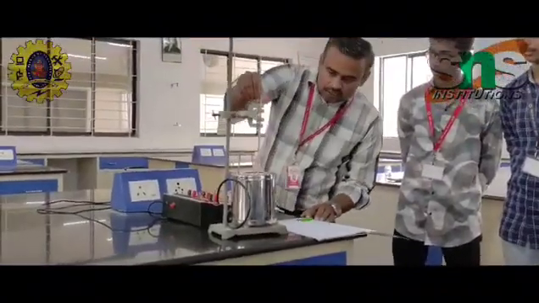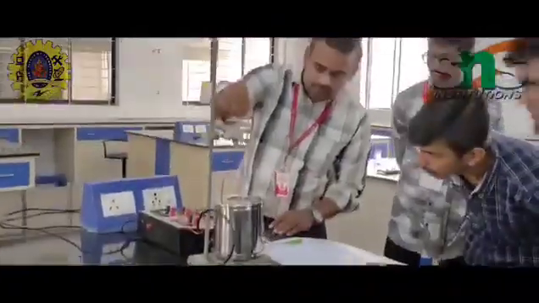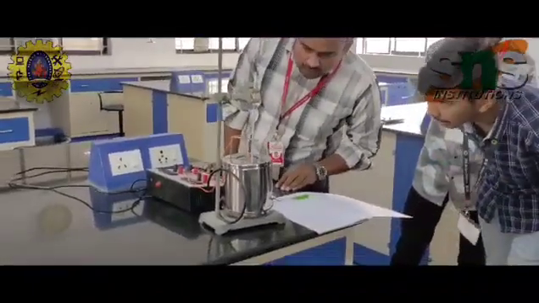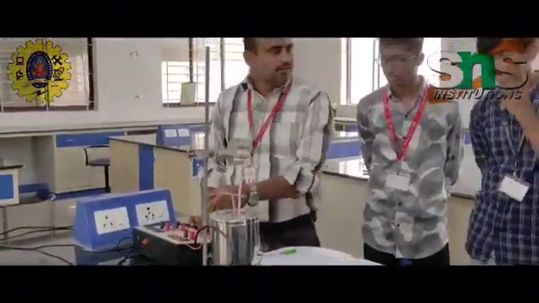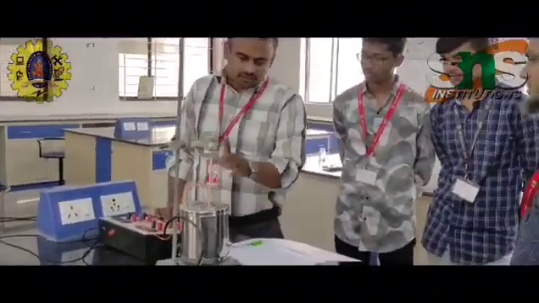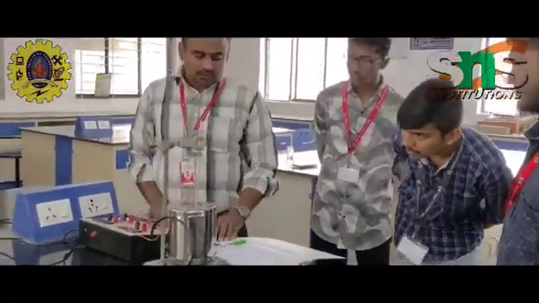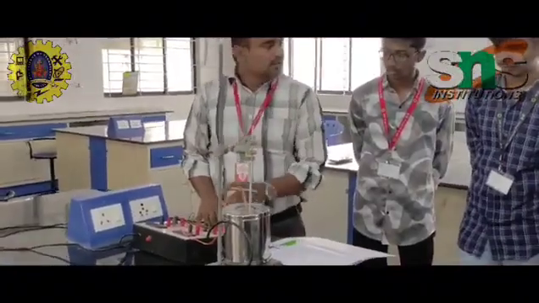Currently our room temperature is 27 or 28 degrees. Now as temperature increases, conductivity also increases. The temperature will go to about 70 and above, then we will switch off the heater only. Then we will note the temperature and the current.